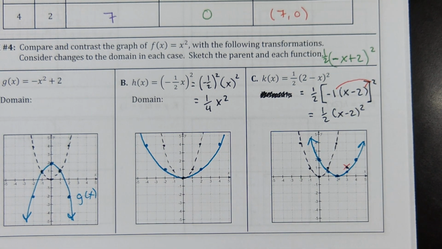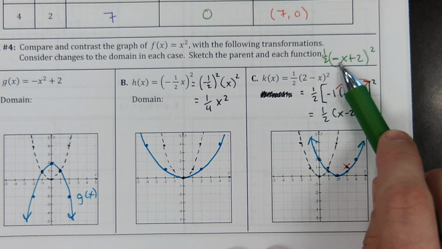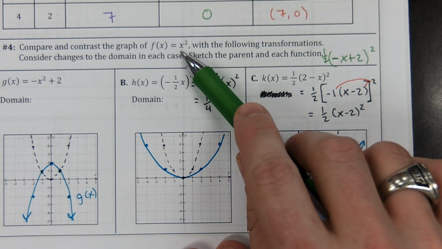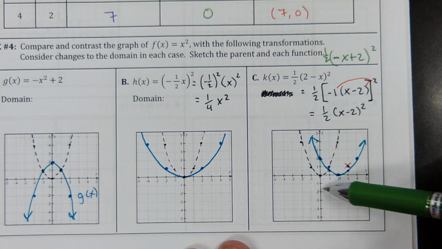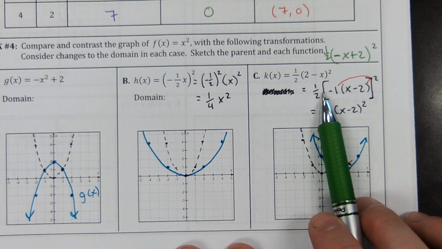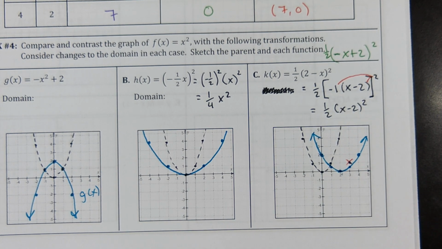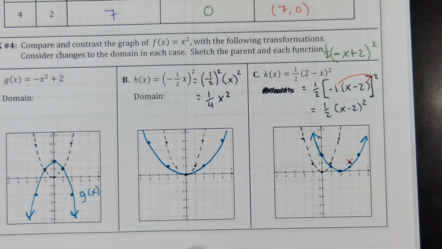So what I was saying is, I don't have to worry about this go left and then reflect over the y-axis because this parent function is even. So reflecting it over the y-axis doesn't change the black dotted graph. And that's why you're allowed to factor it out, square it away, and notice that it actually doesn't do anything. Tell you what, just factor out the -1, square it away, and then graph the way you know you're supposed to. Okay?